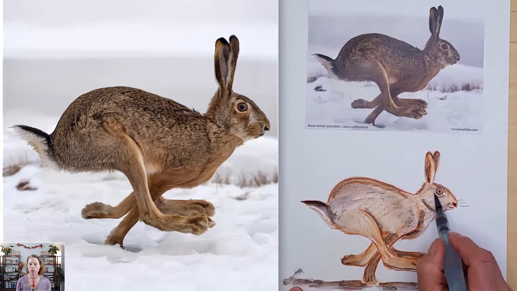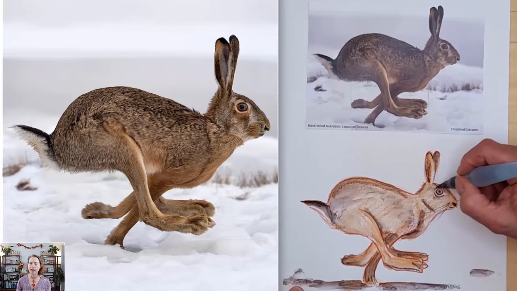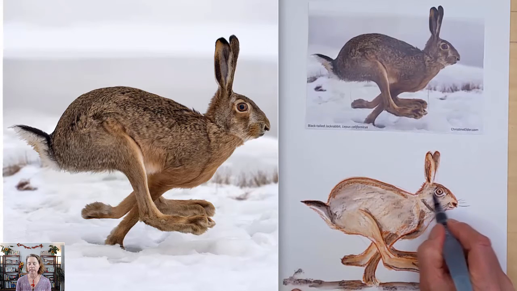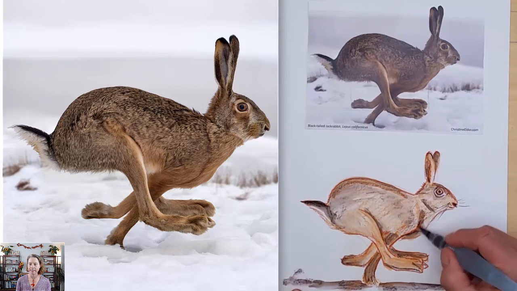Noticing that creamy area around the eye that makes the eye look even bigger than it is. I was trying to get a little of that detail there.